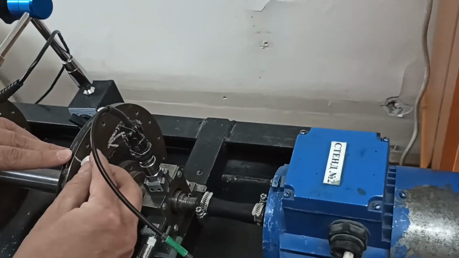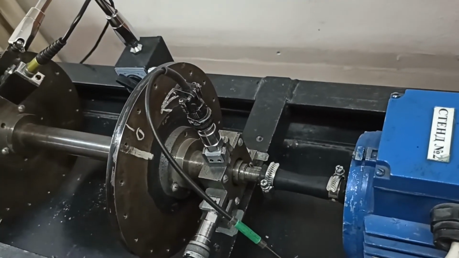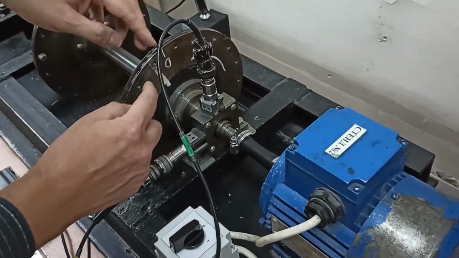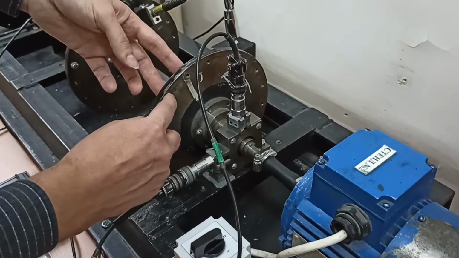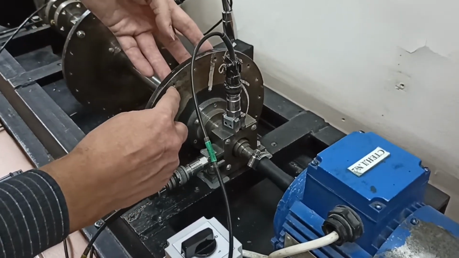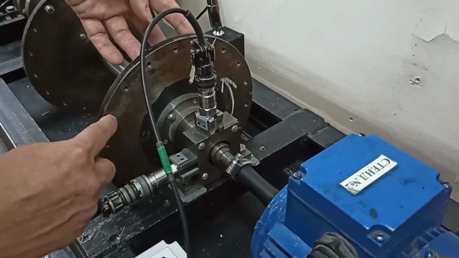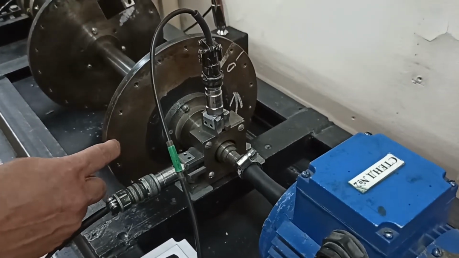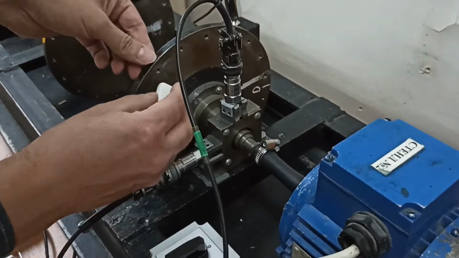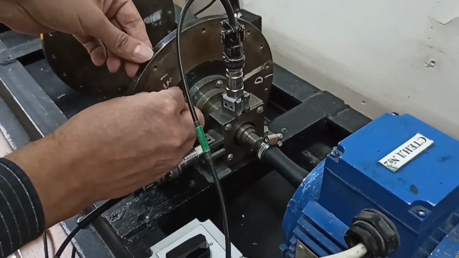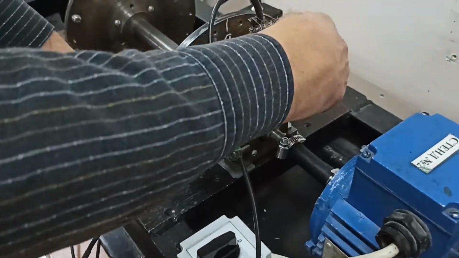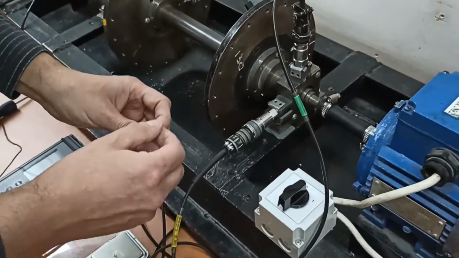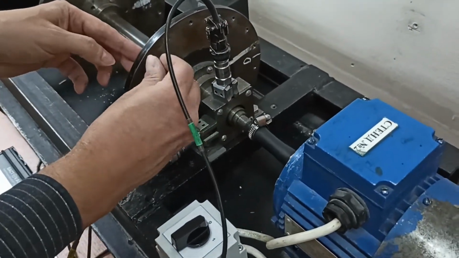So here is the 0, here is the 0, 10 degrees approximately here, and then we have 20, 40, 60, 80, 100, 120, and 130. So actually here will be 130 degrees in the direction of rotation. And we install our weight here.